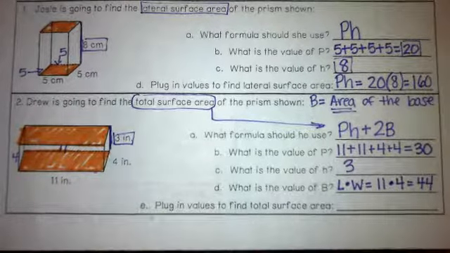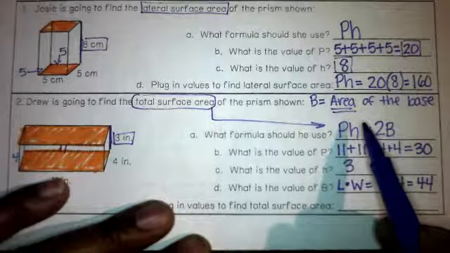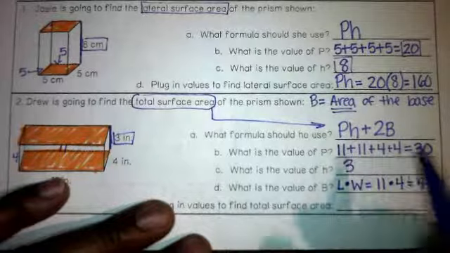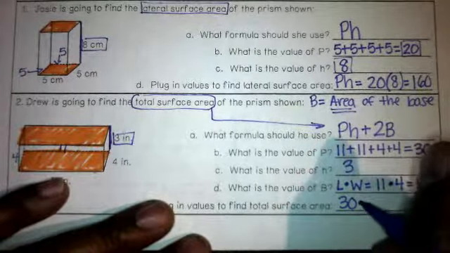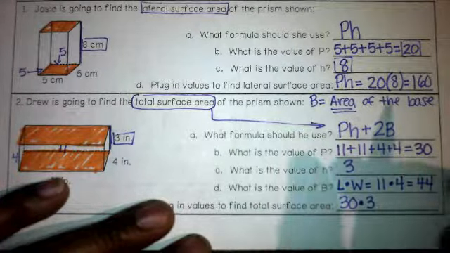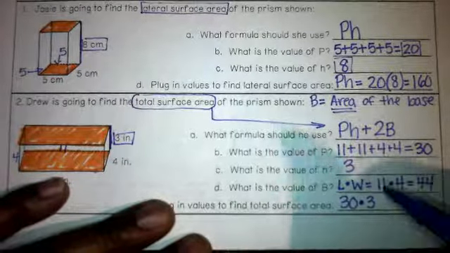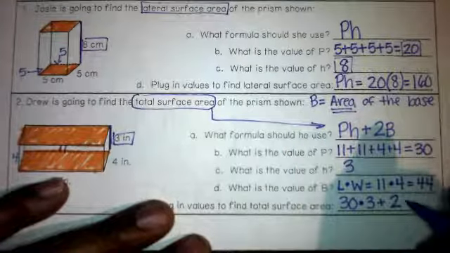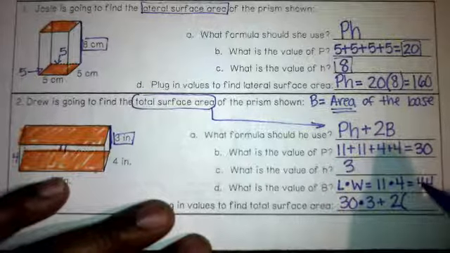So then I'm going to write this stuff in that form. What's our big P? Our big P is 30, so I'll write 30, and I'm going to multiply that by our H, which is 3. Then I have plus 2, which just stays the same, times our big B, which is 44.